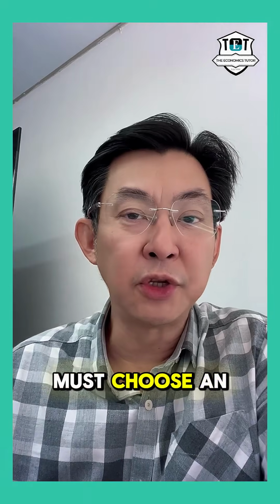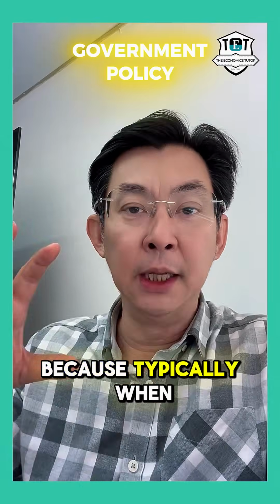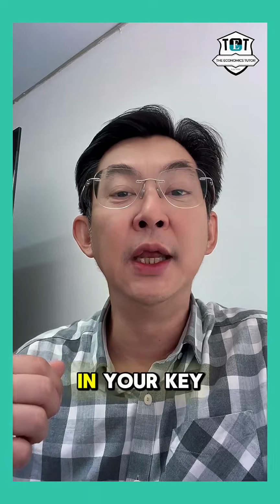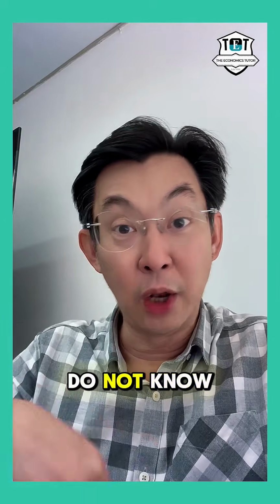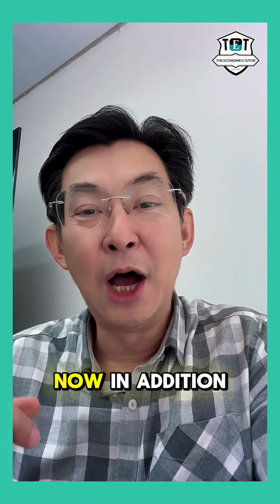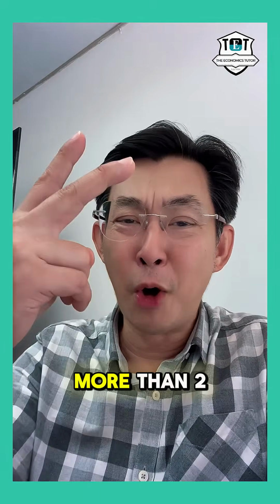In addition, you must choose an IA article that includes some government policy, because typically when you have a government policy and the issues surrounding it, that is how you can weave in your key concepts. And if you do not know what your key concepts are, please check out this IA guide. Now, in addition, it should not be too lengthy an article. So go for an article not more than 2 A4 pages.